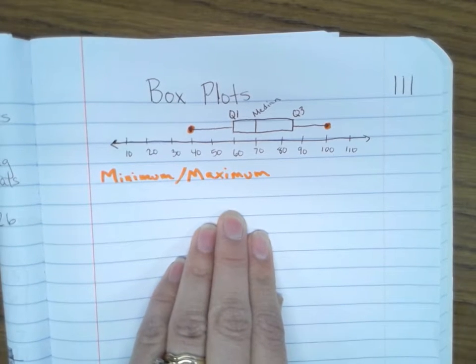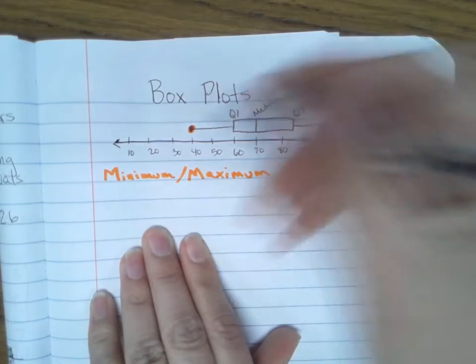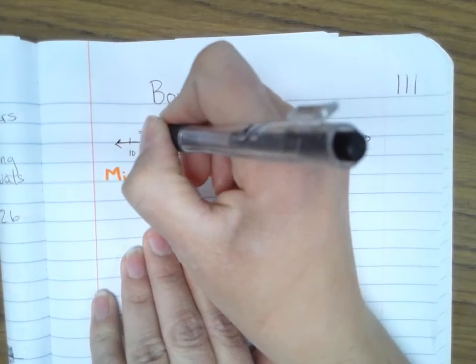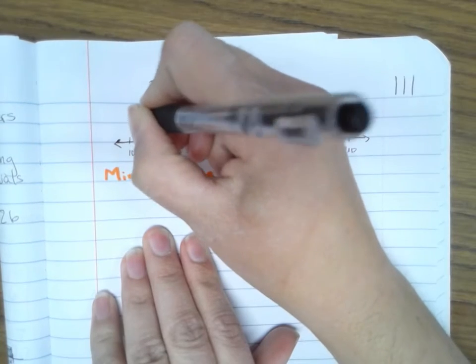Okay? So one other thing though is sometimes when you have an outlier, remember an extreme value either way bigger or way smaller. If there's an outlier, we use a little star. And the star is going to represent your outlier.